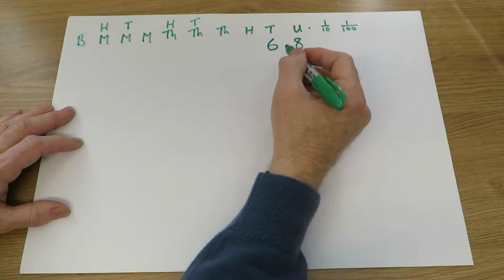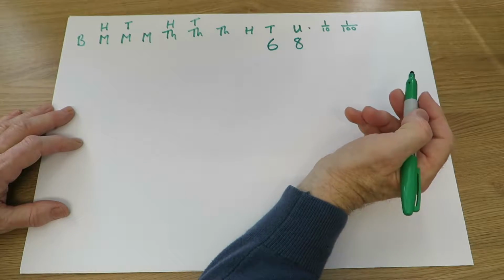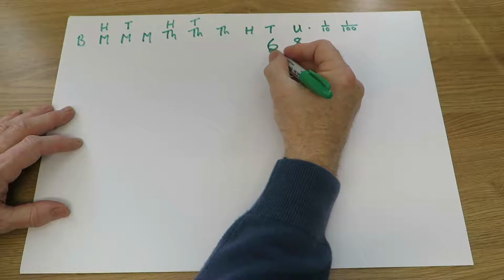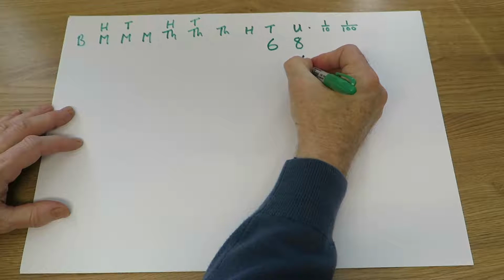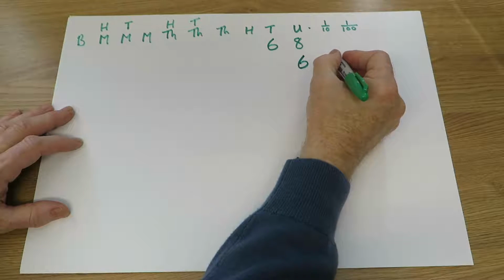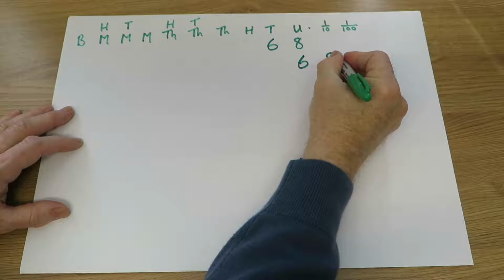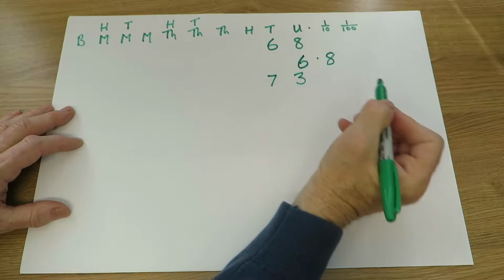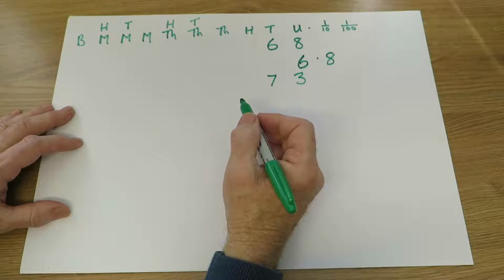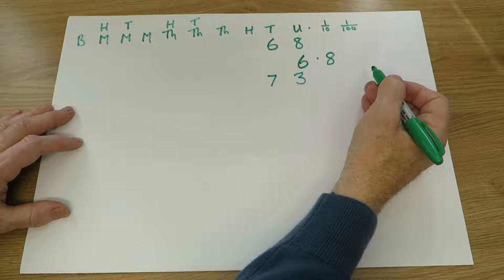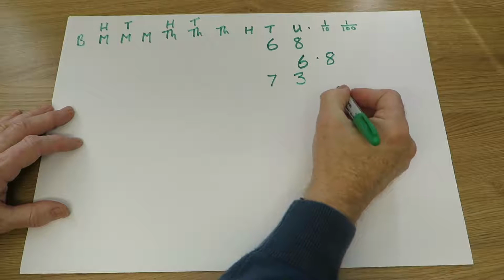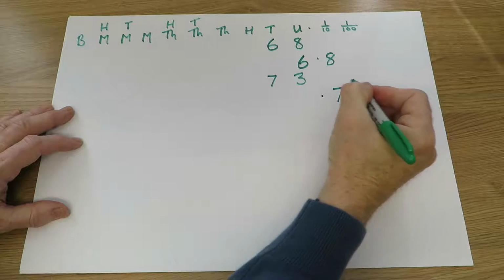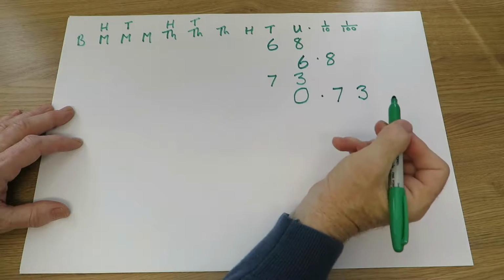They may be asked to find the answers to questions such as 68 divided by 10, and their knowledge of place value is such that they'll know that the 6 that was in the tens will move to the units, the 8 that was in the units will move to the tenths, and so they'll reach the answer 6.8. Or 73 divided by 100. Dividing by 100 moves numbers 2 places along, so the 7 will move into the tenths column, the 3 into the hundredths column, and then we'll put a 0 in the units.